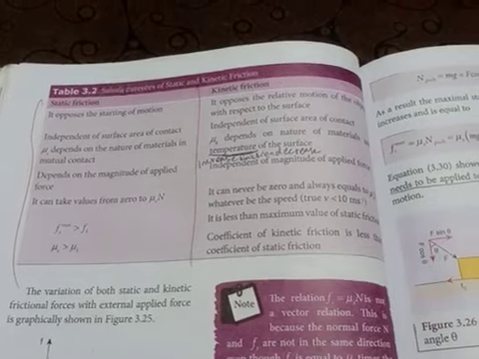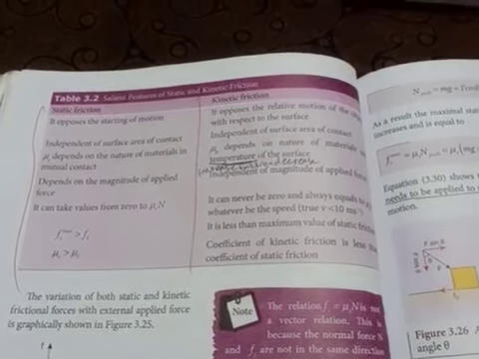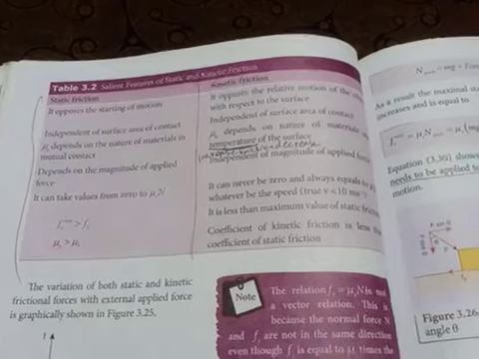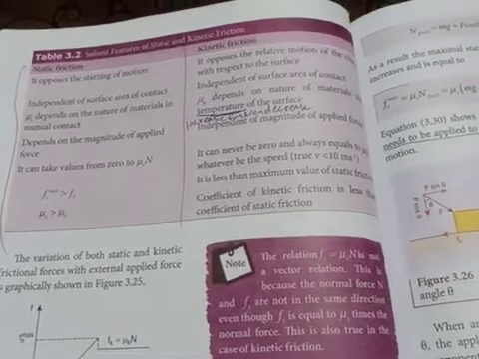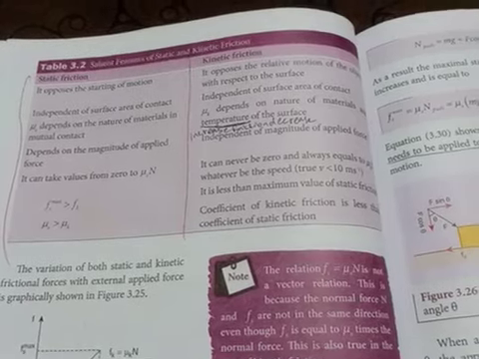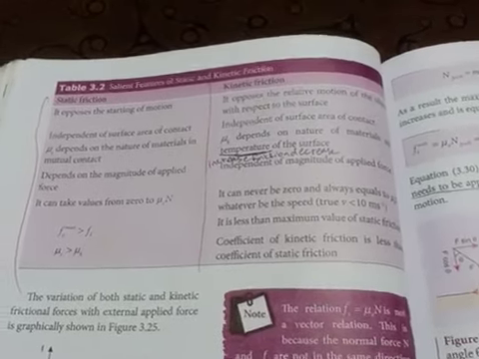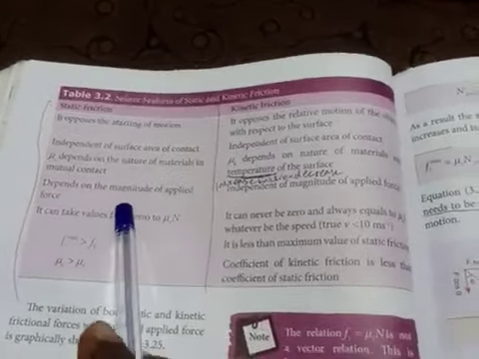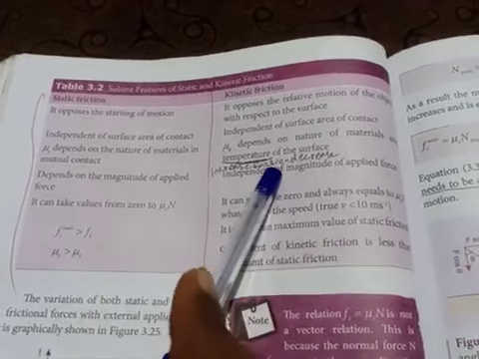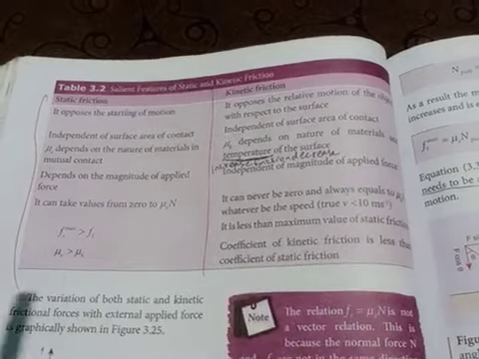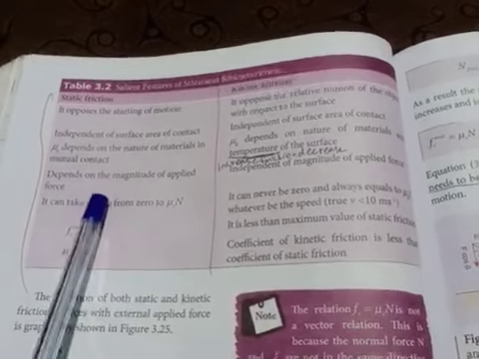That is what it depends upon, the nature of the materials and the temperature. Next one is the magnitude of the applied force. Static friction depends upon the magnitude of the applied force, and kinetic friction is independent of the magnitude of the applied force.